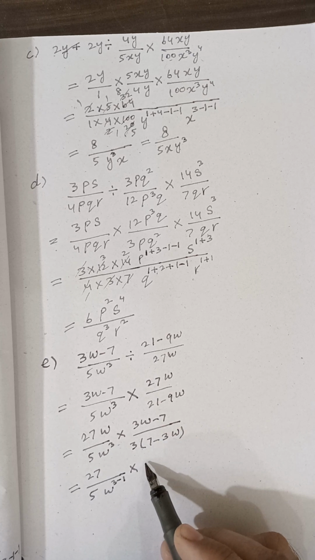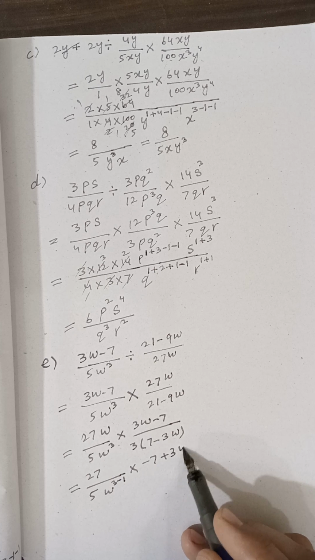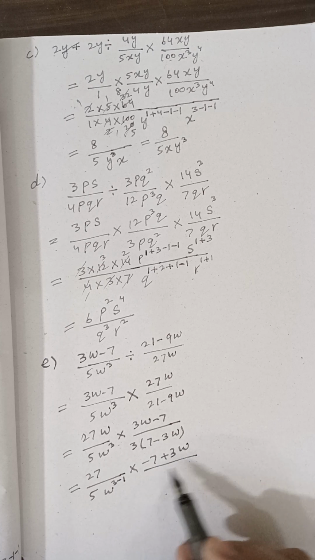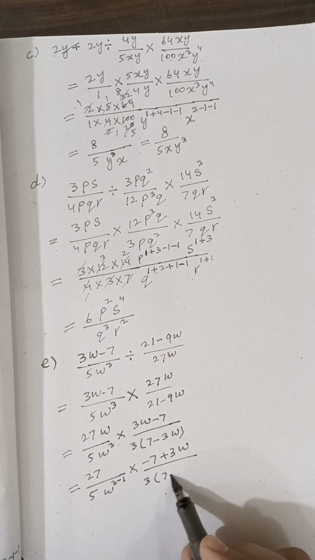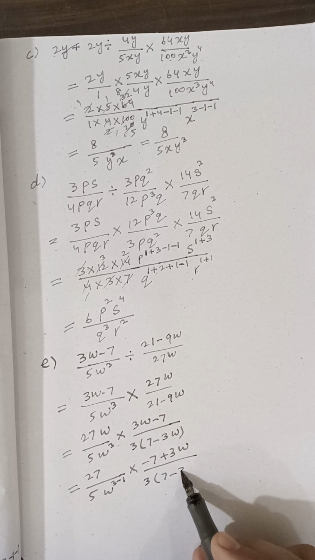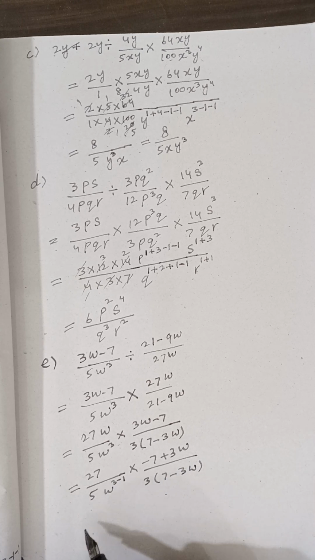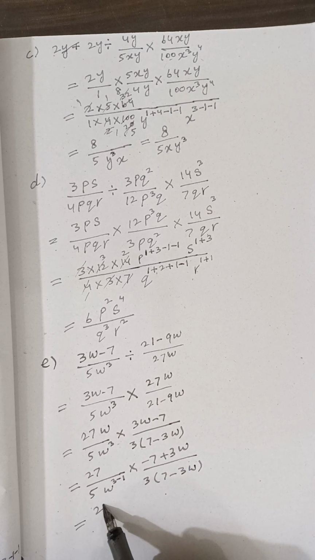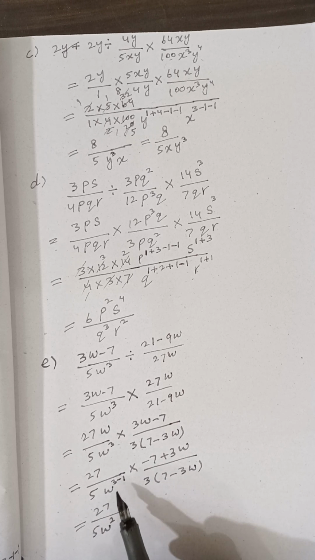Change it to minus 7 plus 3W over 3 into 7 minus 3W in the denominator. From here 27 over 5W squared.